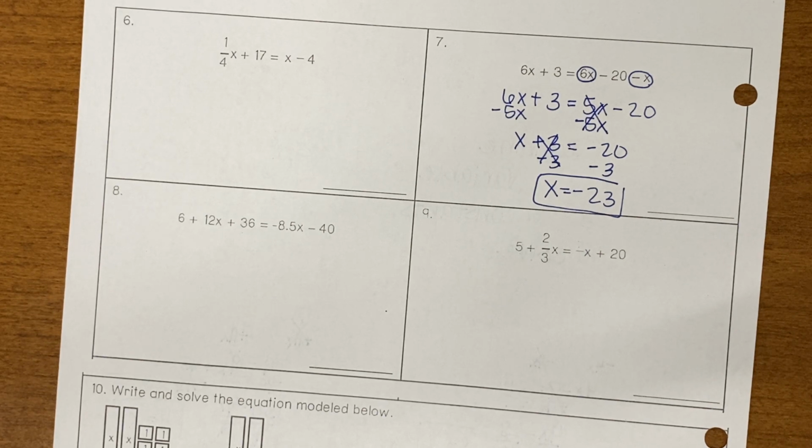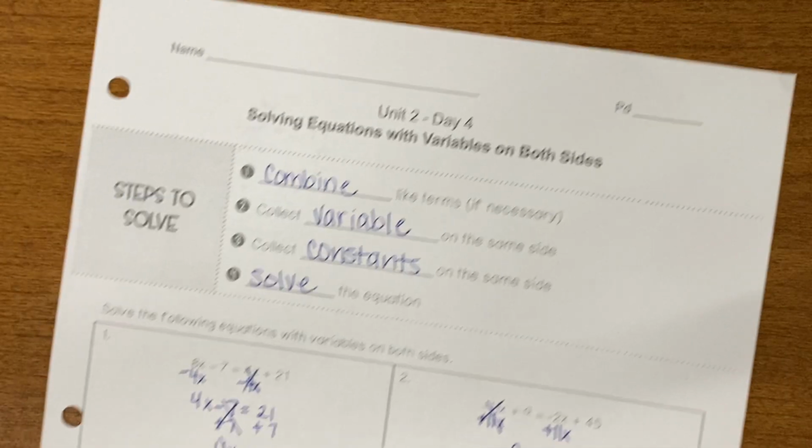You need to complete the remaining practice problems on the front and on the back of this page.